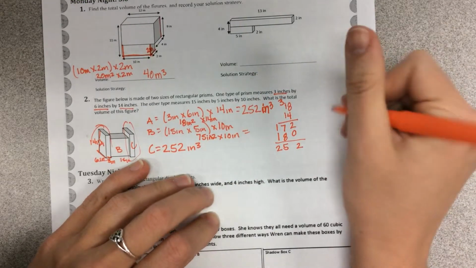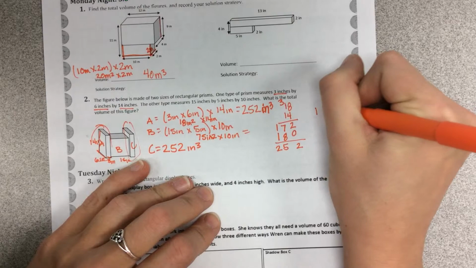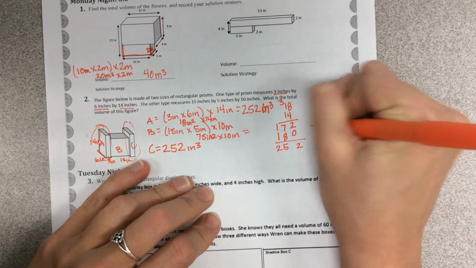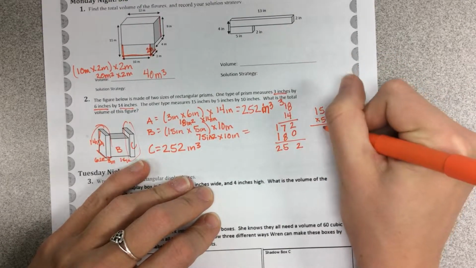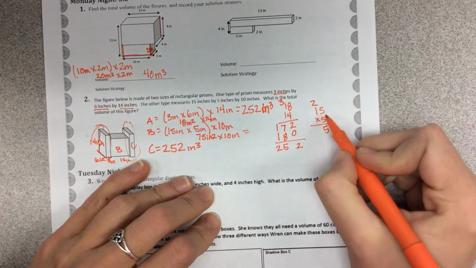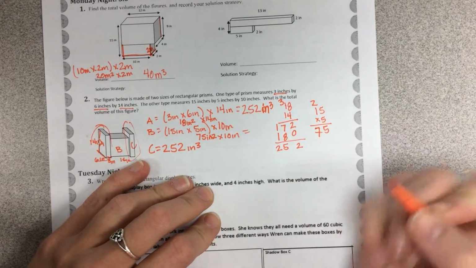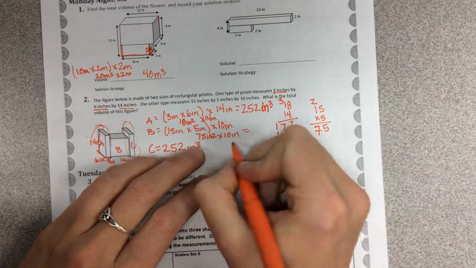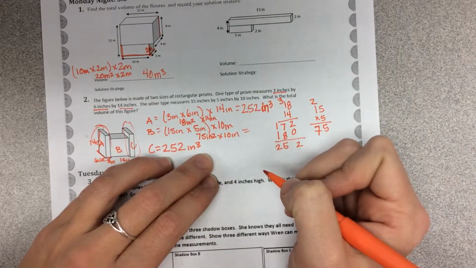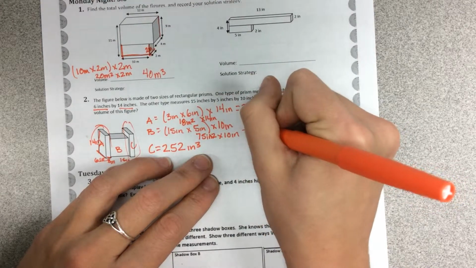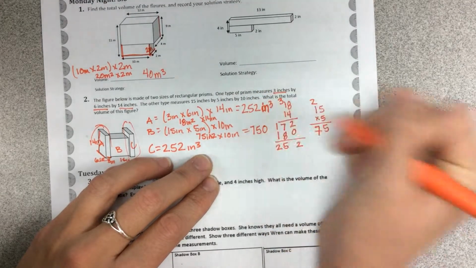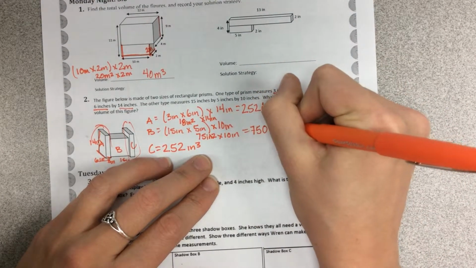If you had a hard time doing that in your head, I could also do 15 times 5. 5 times 5 is 25. Carry the 2. 5 times 1 is 5, plus 2 is 7. Okay? Now 75 times 10. Well, 1 times 75 is 75, and then I'm going to add a 0. So I've got 750 inches cubed.